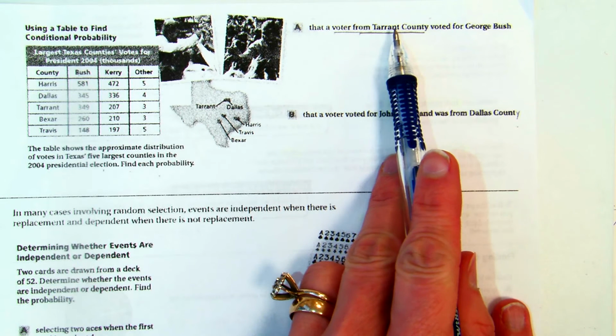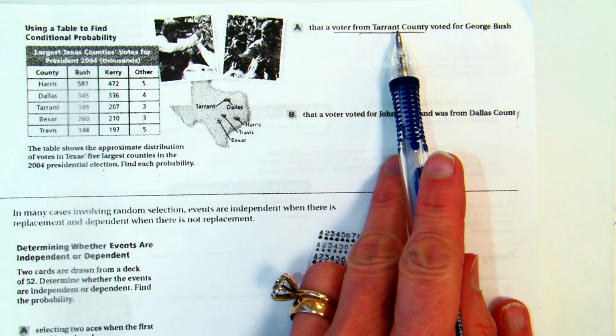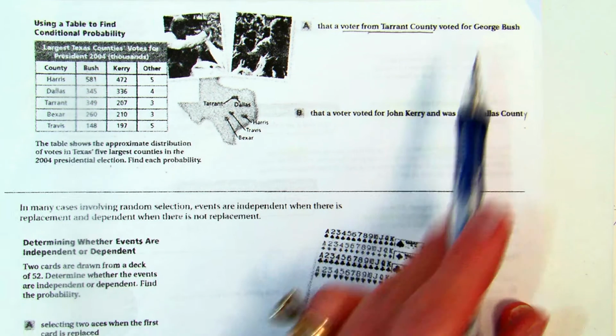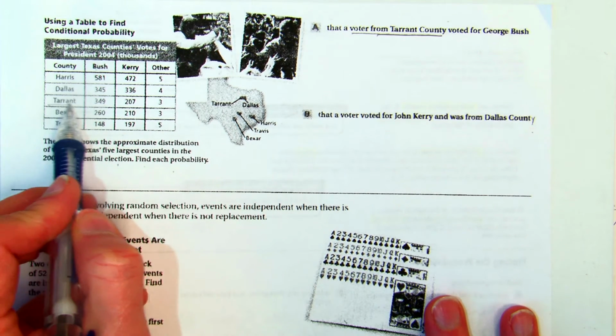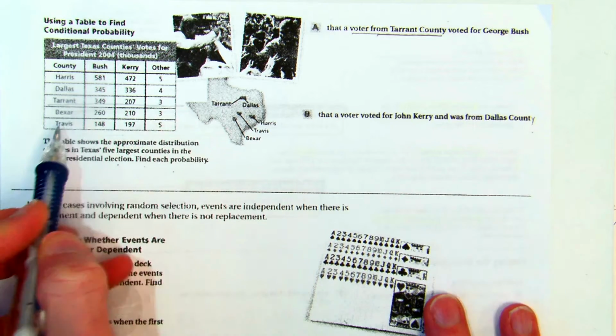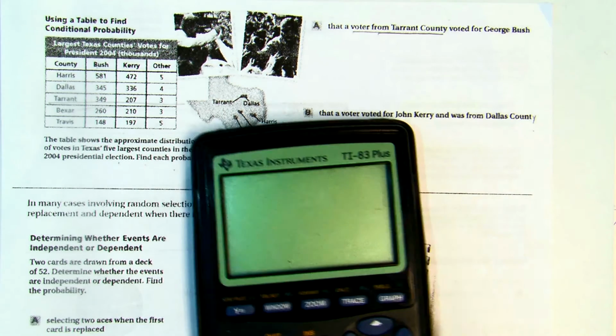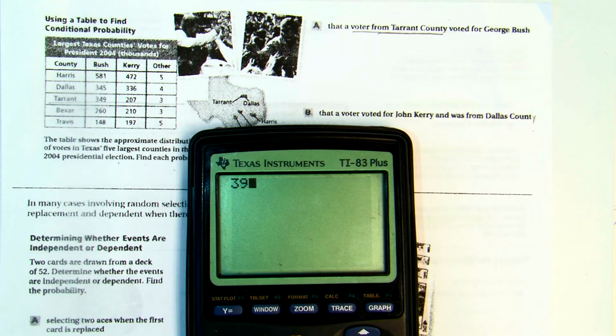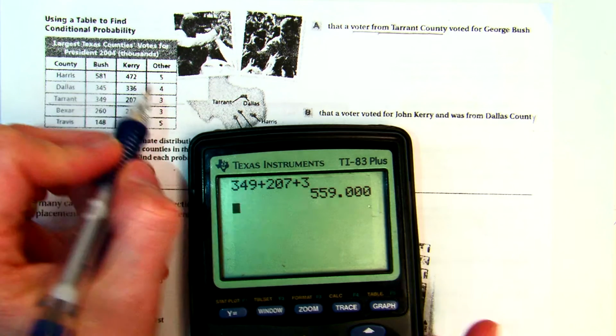So in this first one, our denominator, our total, is dependent on Tarrant County. That's it. That's all we want to know about. That a voter from Tarrant County voted for George Bush. So all we need to know about in this particular problem is the total of the Tarrant County votes. So how many votes were there in Tarrant County? We've got 349 plus 207 plus 3. So the total there is 559.